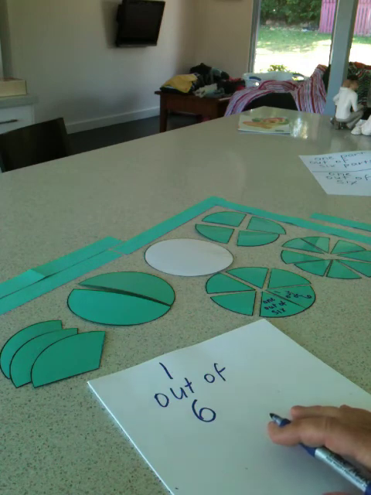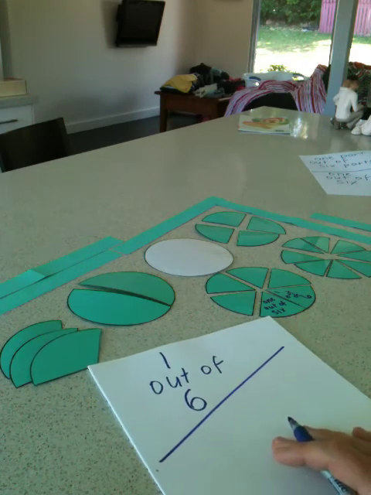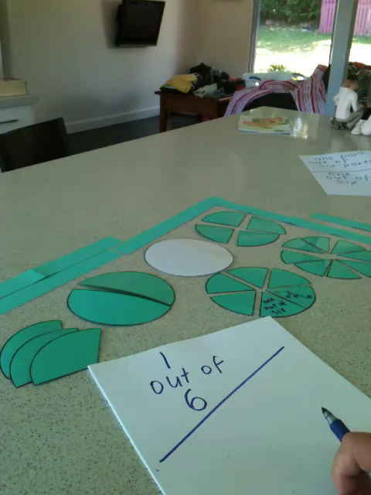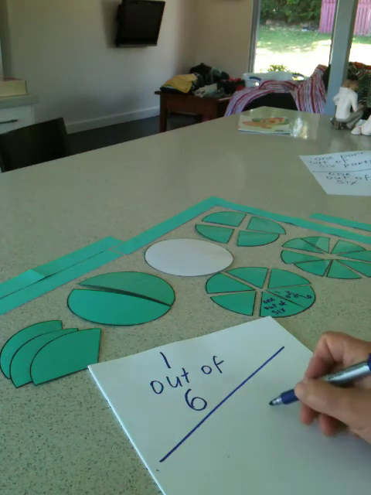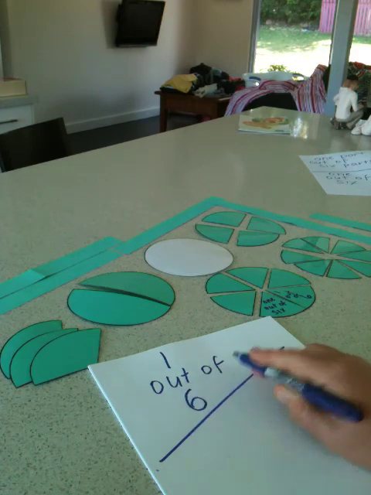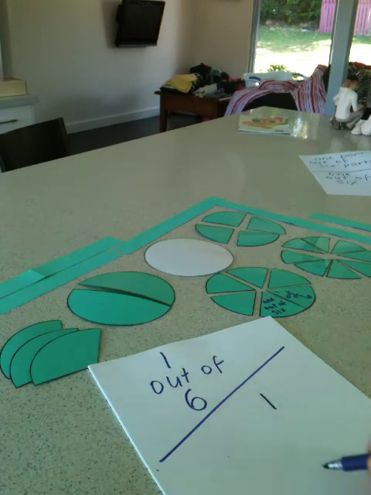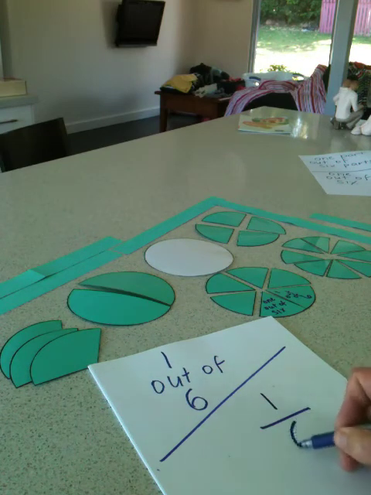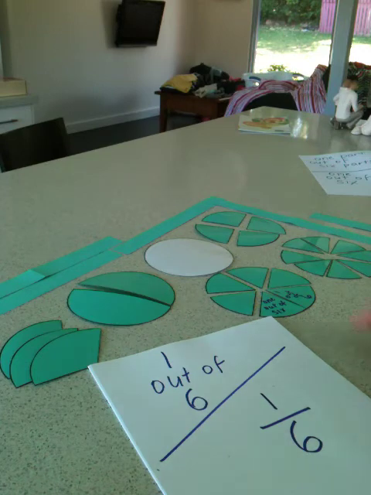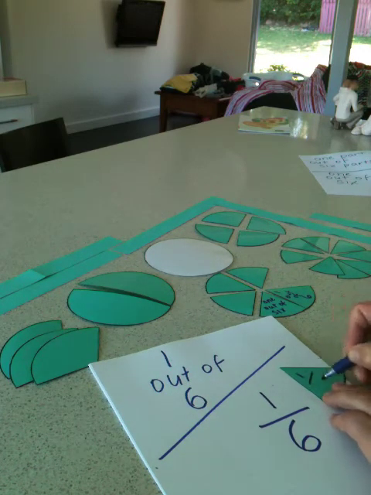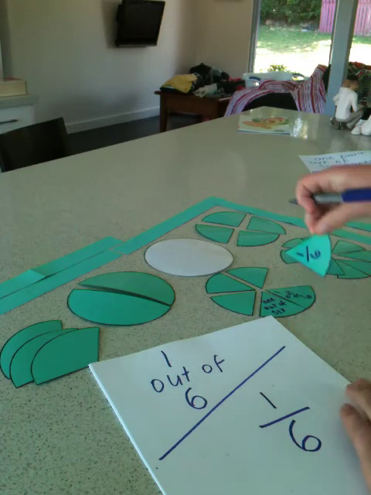Once the students have practiced that quite a bit, we could then move into the full symbolic representation using the vinculum, or just the line, like we would call it with the students. So we could actually say, instead of writing the words out of, we could actually just use the line. So we say it's 1 out of 6. So again, we could use our concrete resources to say it's 1 out of 6.